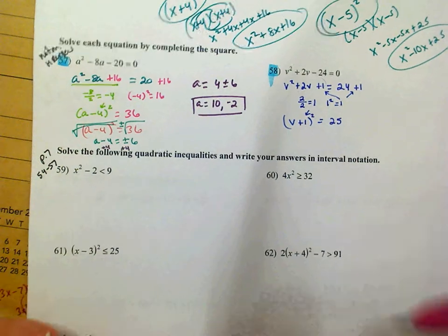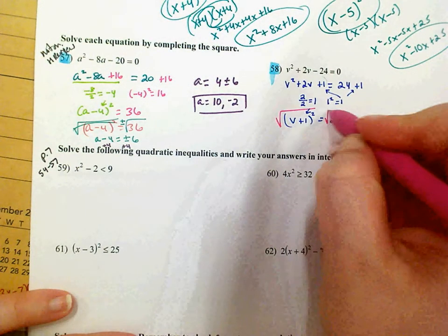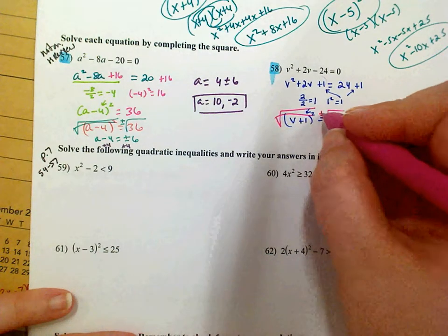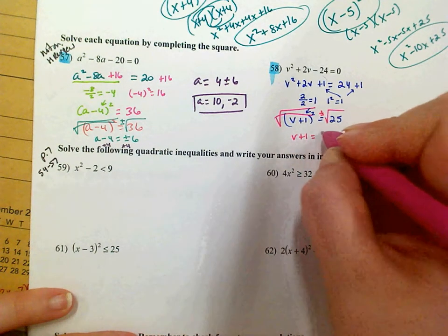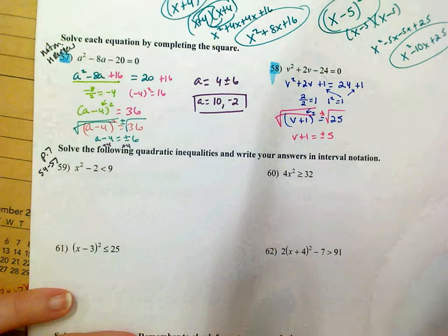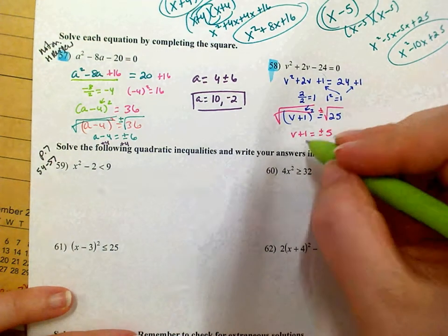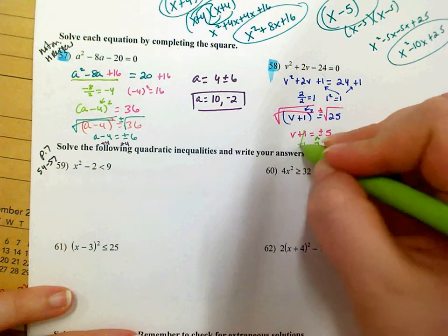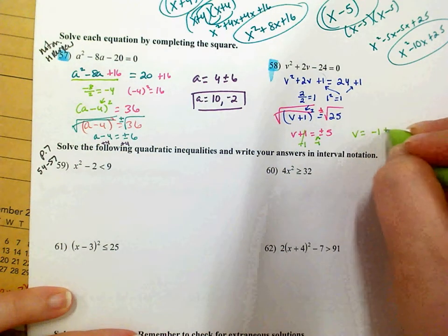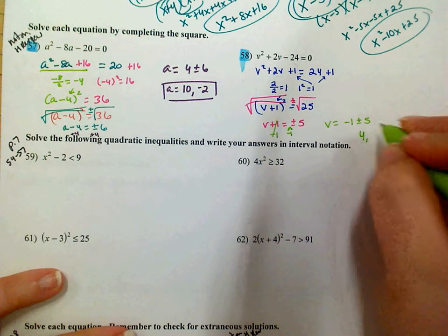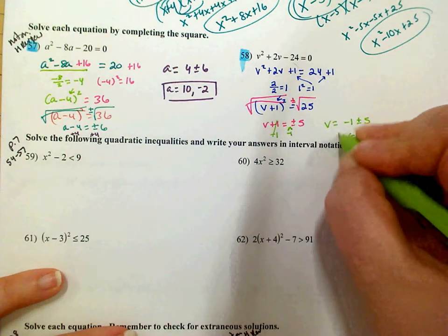So I want to take the square root to solve for the variable. So I've got v plus 1 equals plus and minus 5. And then the last thing I want to do is subtract the 1 over. And I'm left with v equals negative 1 plus and minus 5. Negative 1 plus 5 is 4, and negative 1 minus 5 is negative 6. So I've actually got two answers.